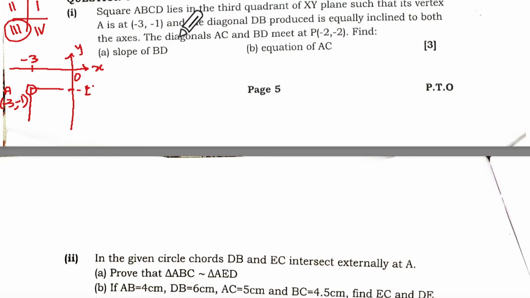Now they are saying BD, if this is your B, this will be your D. And what do they tell you about BD? BD produced is equally inclined to both axes. Oh dear me, so it is not this. BD produced, so your B is going to be here and D is going to be here. I think I'll have to just redraw this.